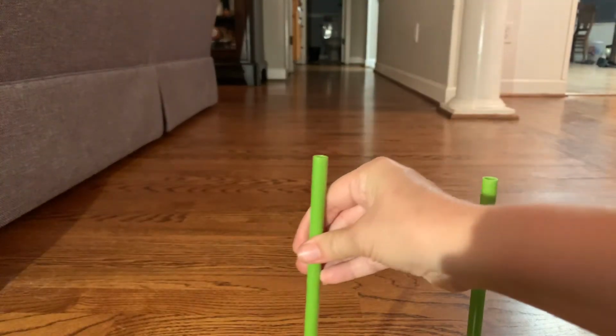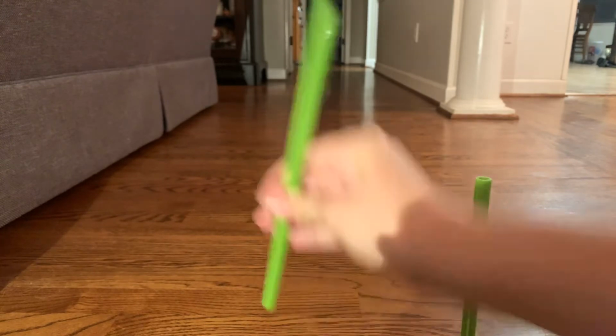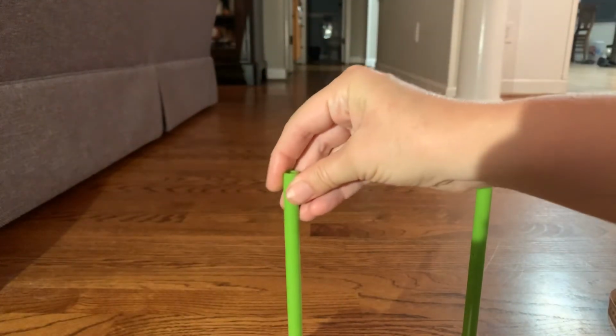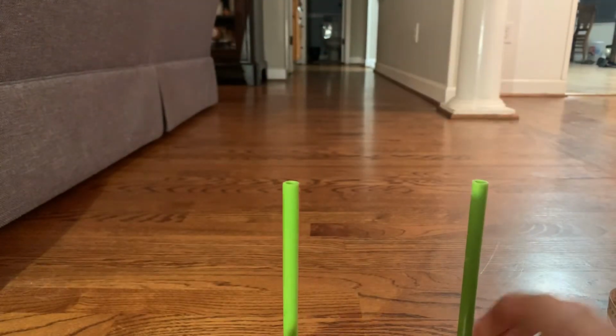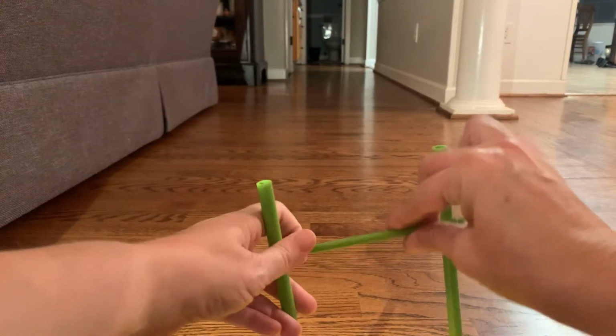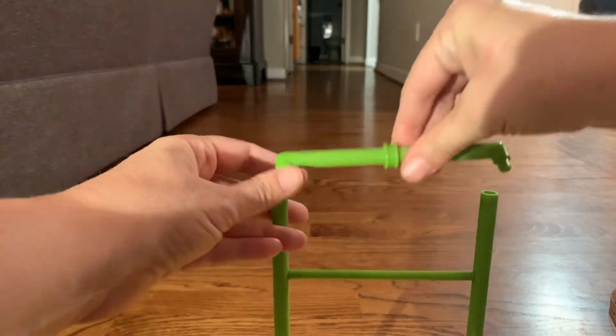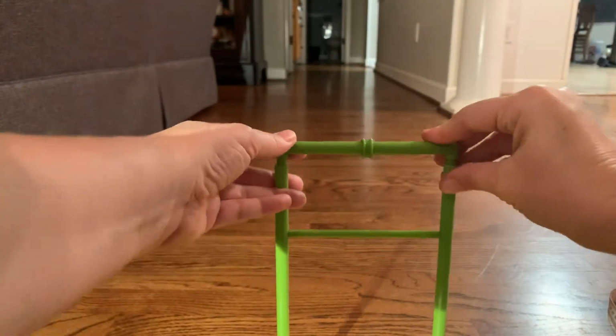Okay, and so now I just need to make sure that these holes line up. And I put that one upside down, so I gotta fix it. All right, and then we're gonna put the crossbar in. And then we're gonna put the top piece on.